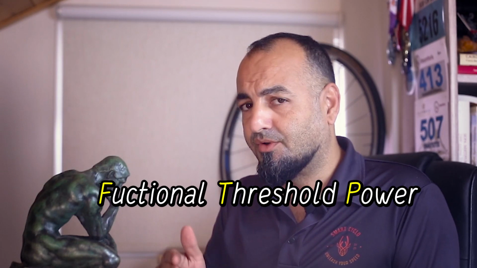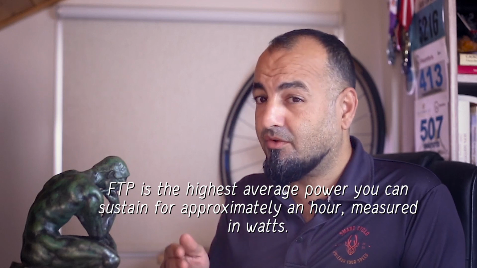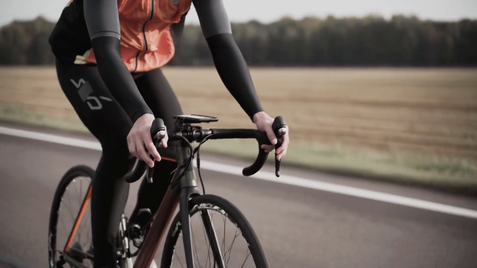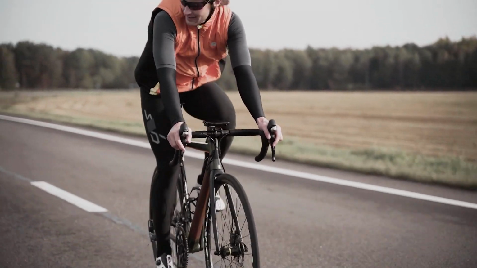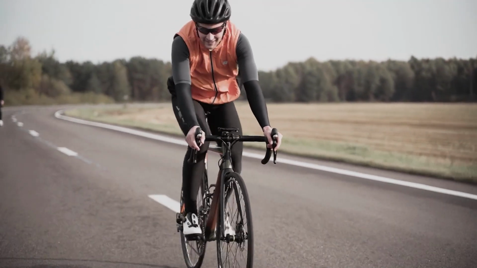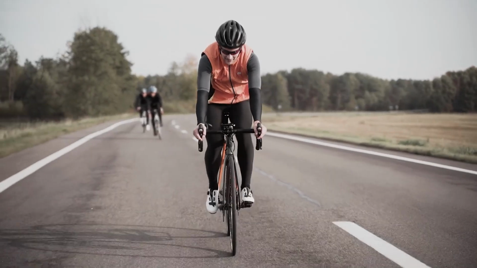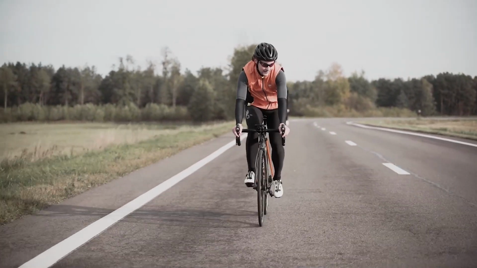So what is FTP? FTP stands for functional threshold power. But what does that mean? It is a crucial metric in cycling that shows how much effort you can sustain for 1 hour. It serves as a key indicator of the overall cyclist fitness and is often used to create training zones and intensities for cyclists. By knowing your FTP, you can create a more custom training plan for your needs.